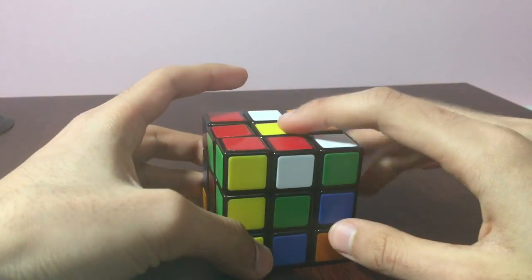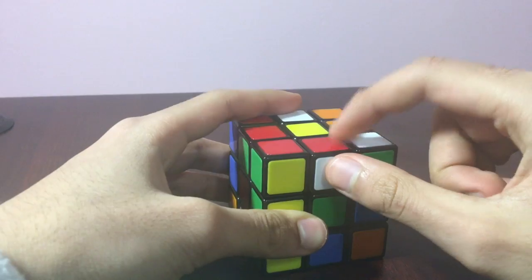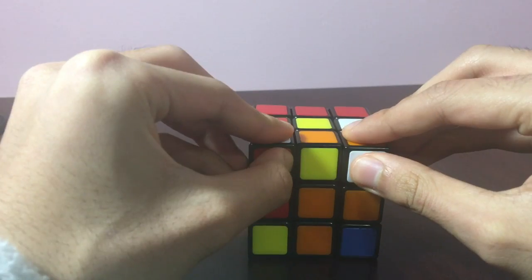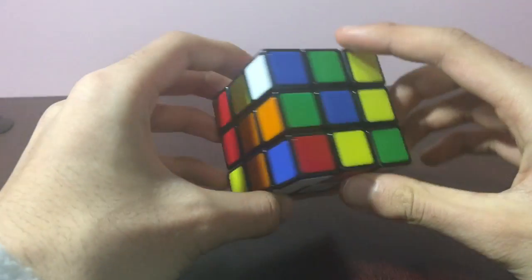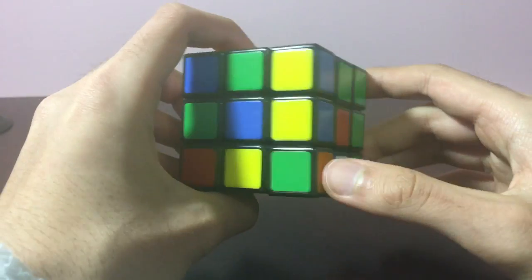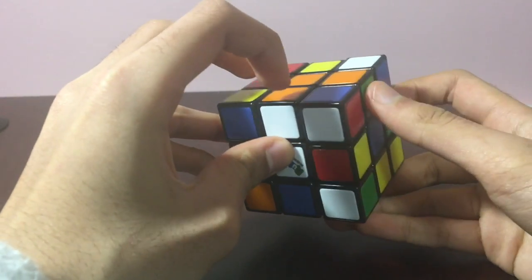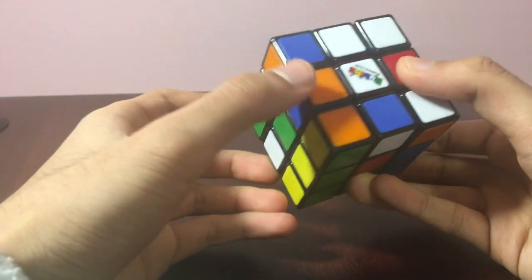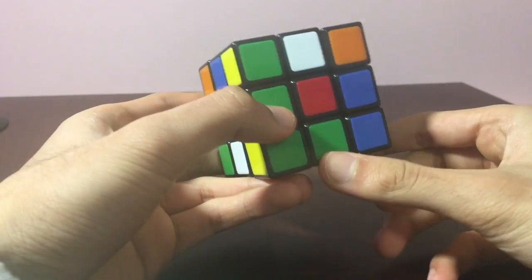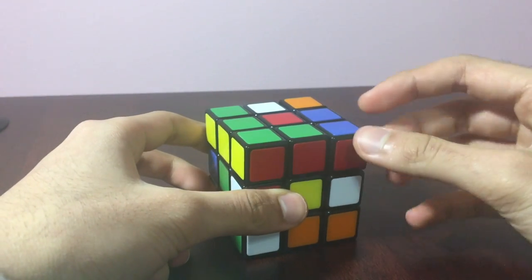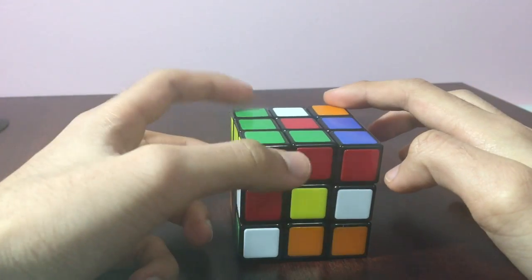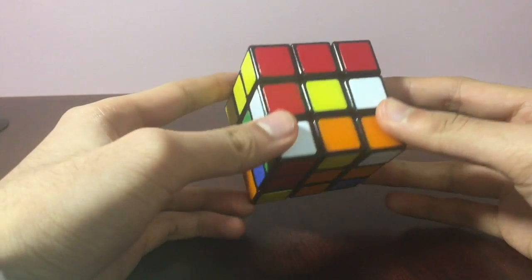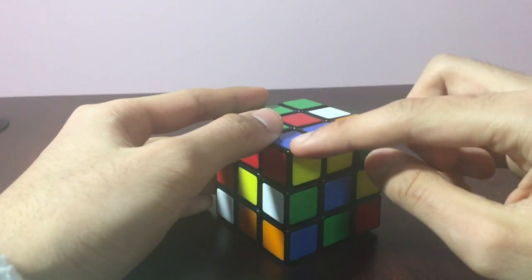That's the core. Next, we have the edges, and these have two colors on them, like this. They're in between corner pieces. There are 12 edges on a Rubik's Cube: 1, 2, 3, 4, 5, 6, 7, 8, 9, 10, 11, and 12. And lastly, we have corners. So these are the corners: 1, 2, 3, 4, 5, 6, 7, 8. So there are 8 corners as well. These each have 3 colors.